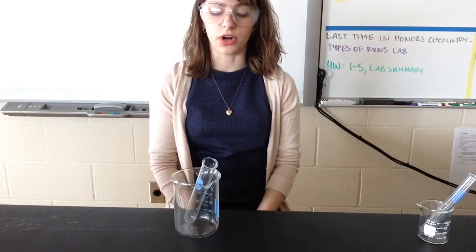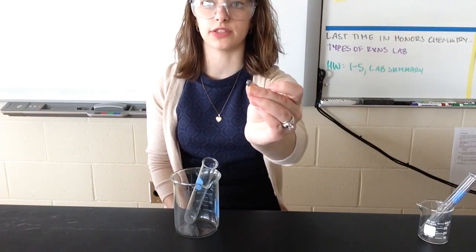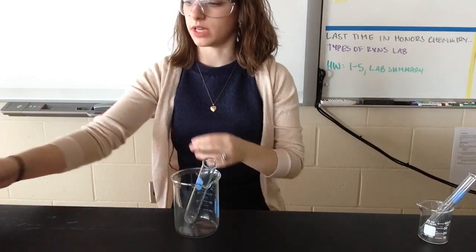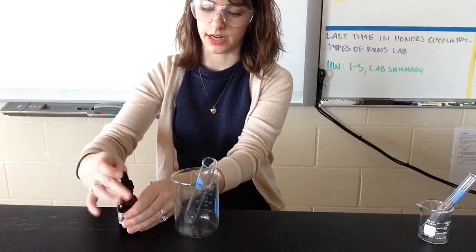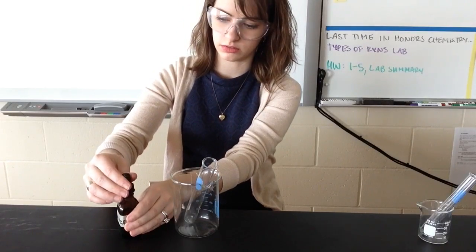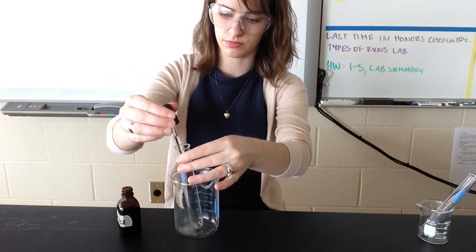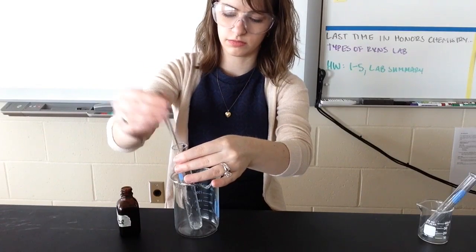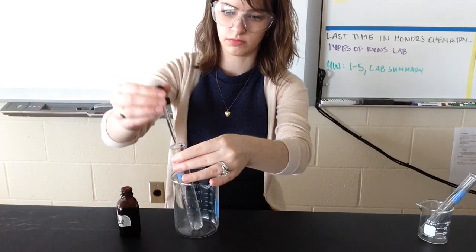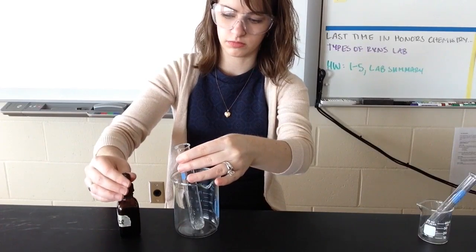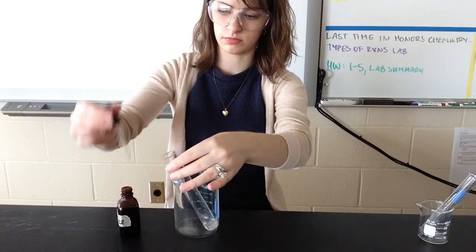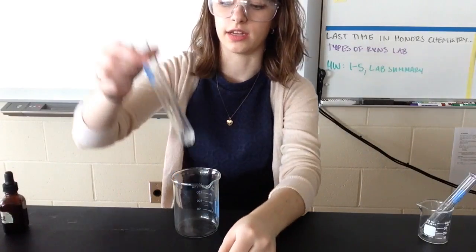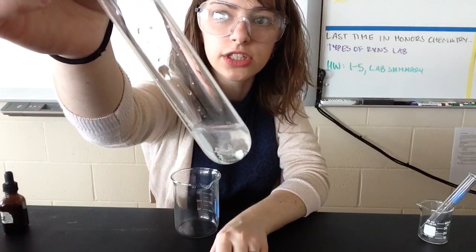In the second part of part 3, we are going to cover zinc with hydrochloric acid. So here's what the zinc looks like. I'm going to put that in a test tube, and then I'm going to cover it with 3 molar hydrochloric acid. And here is what's happening in that reaction.